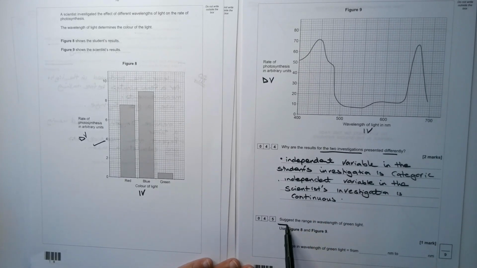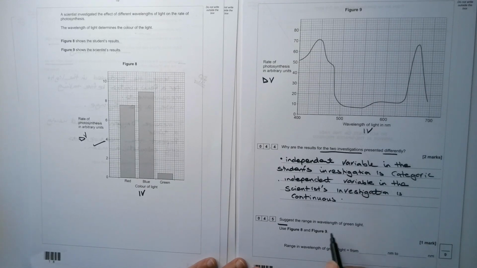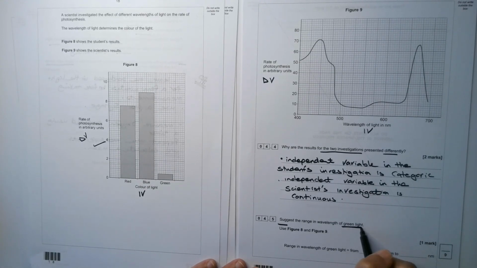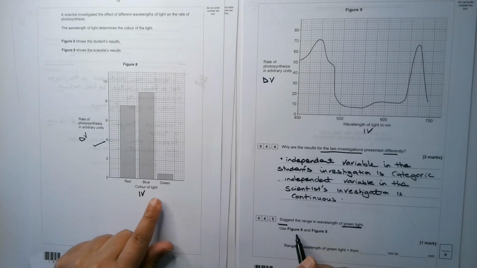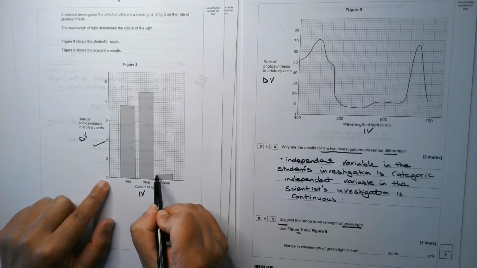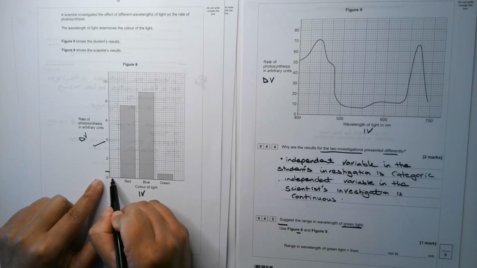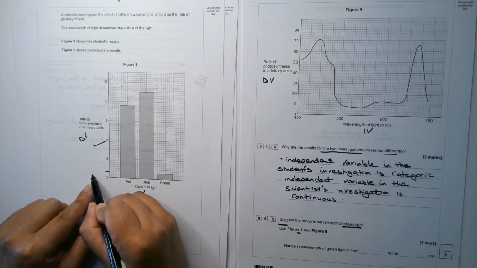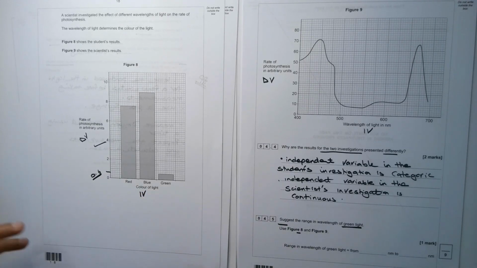Suggest the range in wavelength of green light. Use figure 8 and use figure 9. Okay, so green light. I'm going to go to figure 8, look at green light, and read that value off. So that's 0.6. So the rate is 0.6.